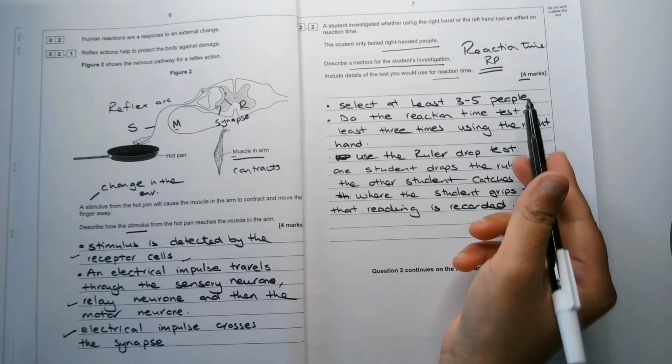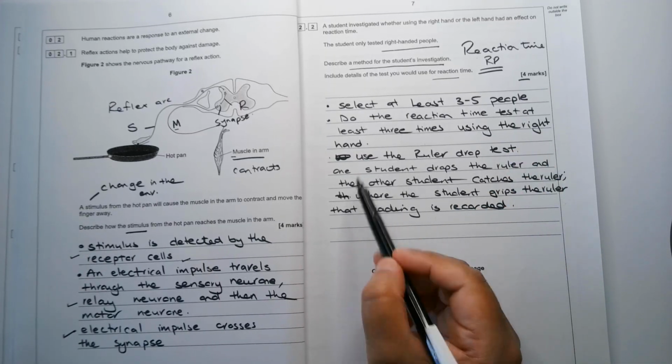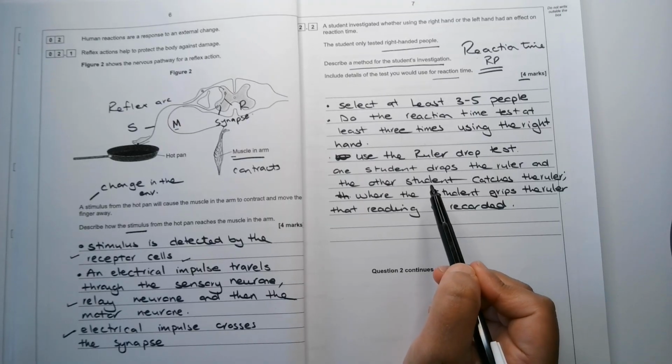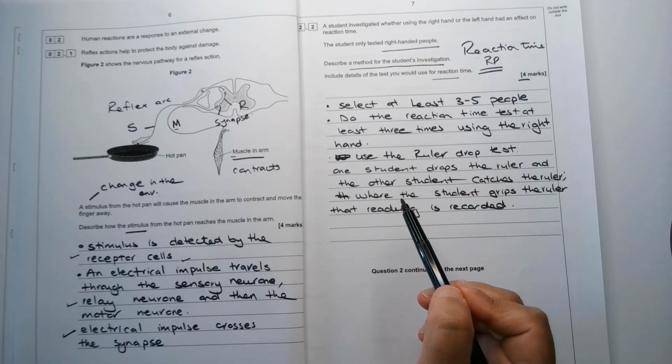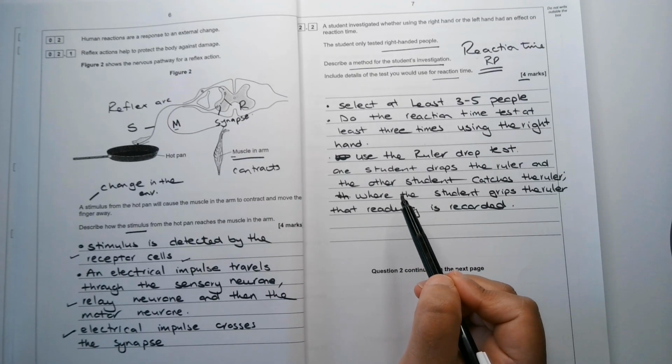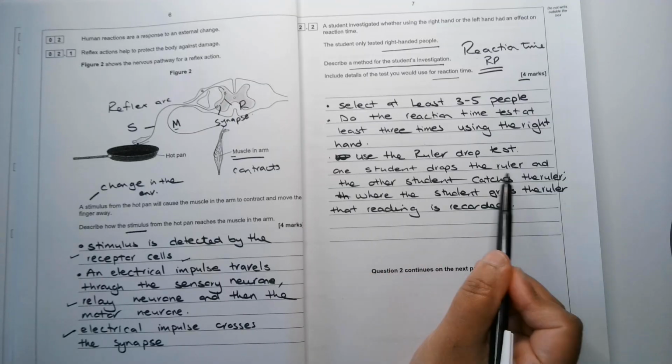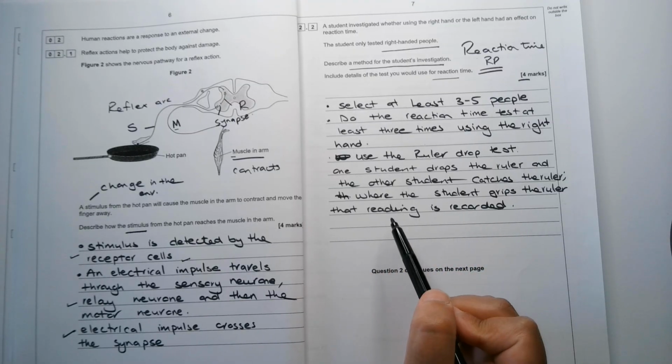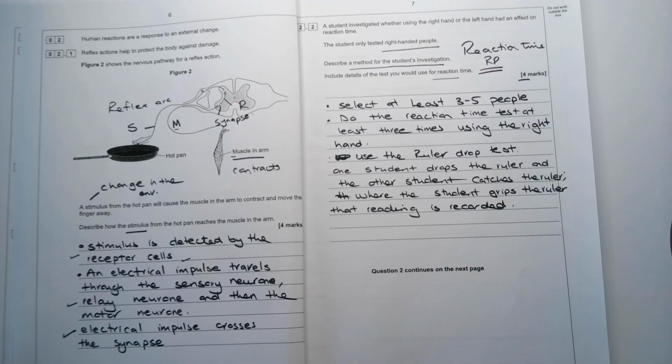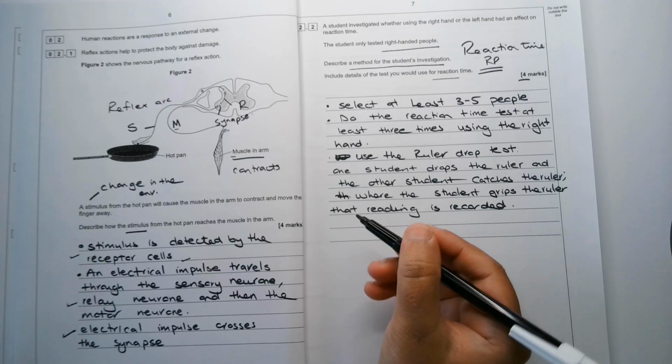Okay, so just a brief, because it's 4 marks, it's not 6 marks. So very briefly, just mention how the reaction time test is carried out. So one student drops the ruler and the other student catches the ruler. Where the student grabs hold of the ruler with their thumb and first finger, that reading is recorded.